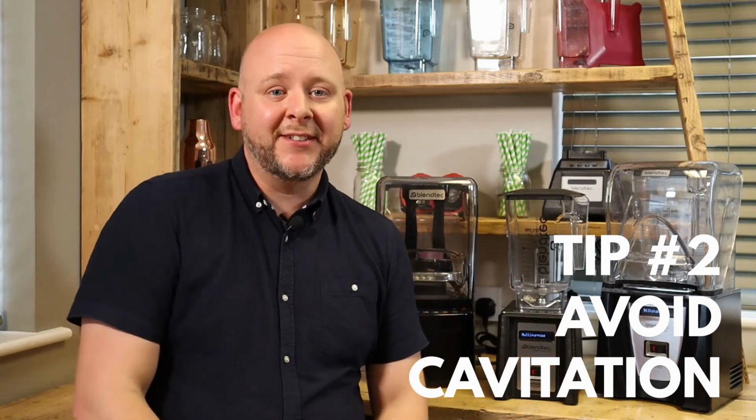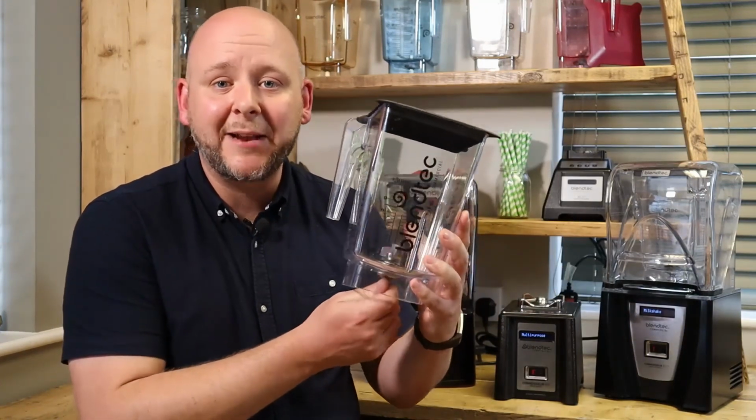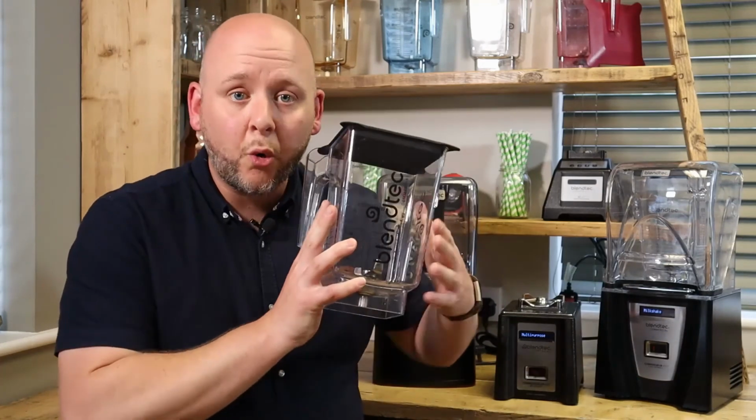Avoid cavitation. When the ingredients refreeze around the blades, they can form an air pocket. You'll see that the blades are still spinning, but nothing is actually blending. This is a common issue with all blenders and is actually called cavitation. To solve this, you need to use or create a cycle with a variable speed, slow, fast, and so on. This keeps the ingredients moving inside the jar and prevents them from refreezing. This is especially an issue with dairy-based drinks, so watch out for that.